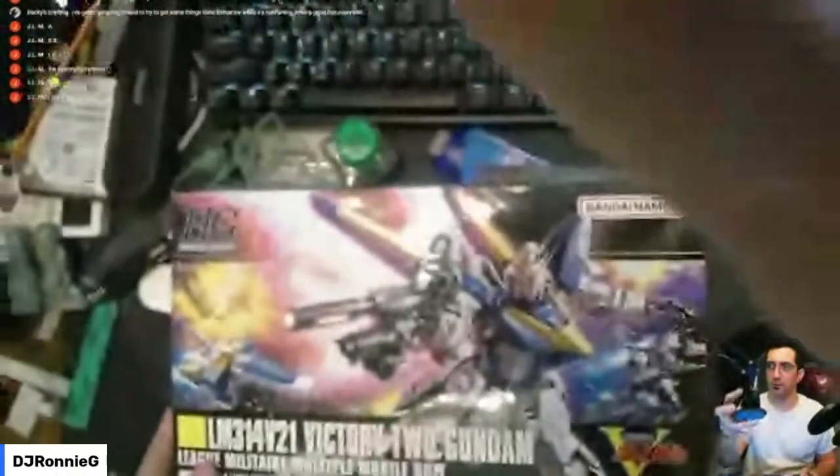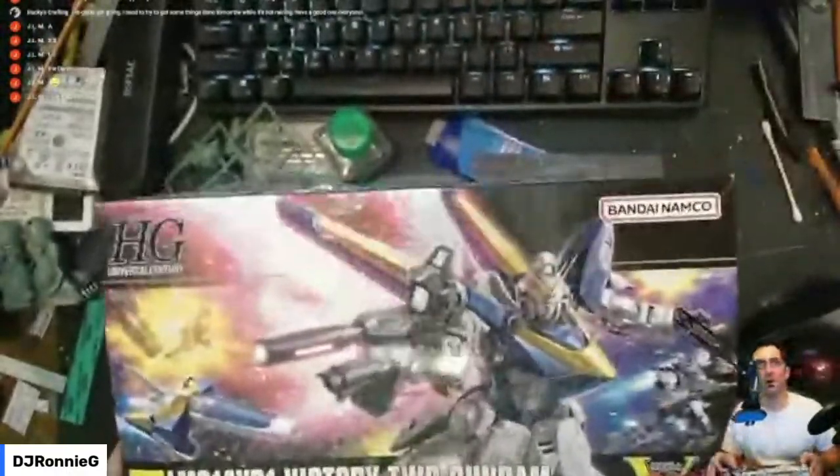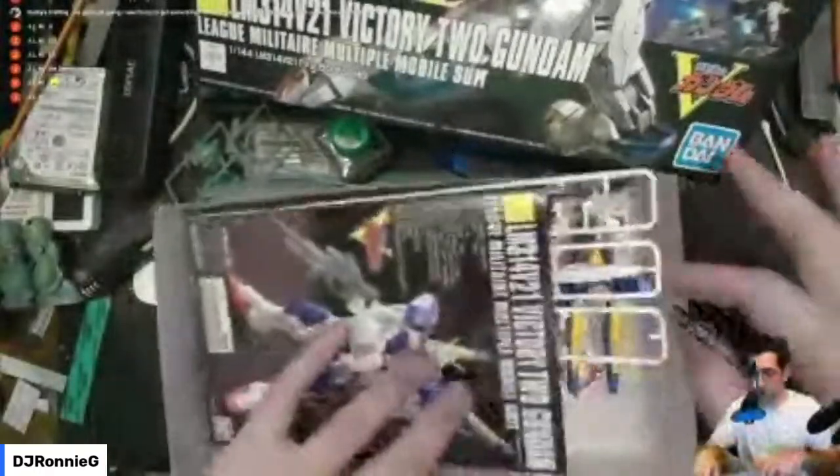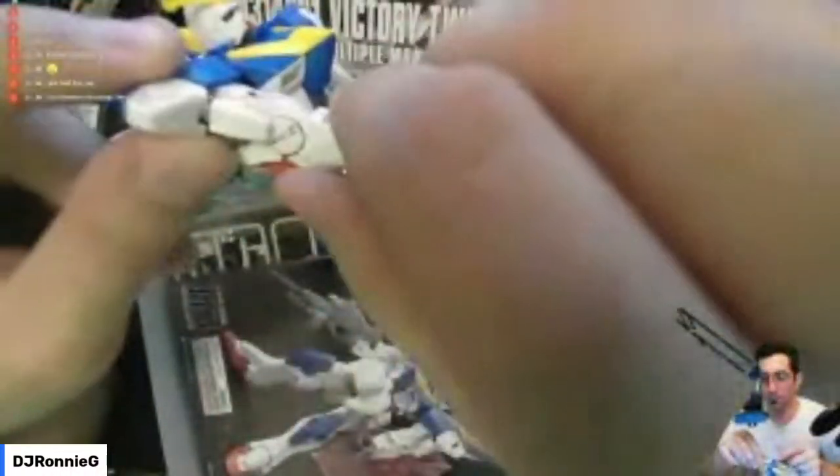So this was the one that I really want to work on, but yeah, Dennis Leary is a funny motherfucker. So this is one of my favorite all-time Gundam models, and you can see I already attached one of the arms, and so this one's a bit more intricate.